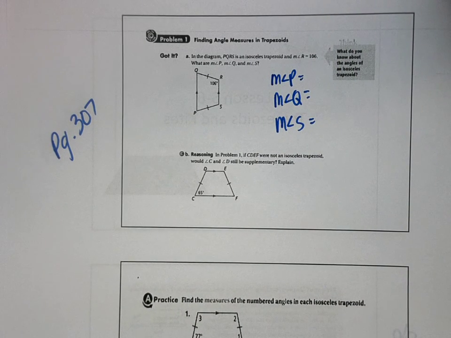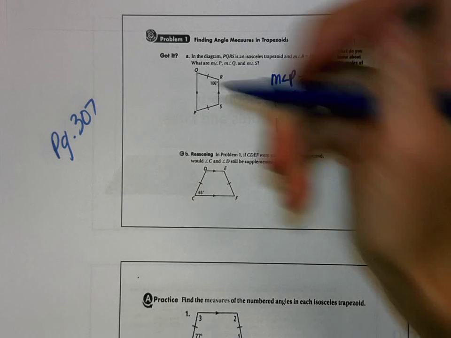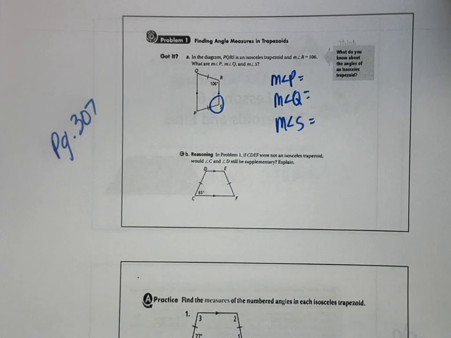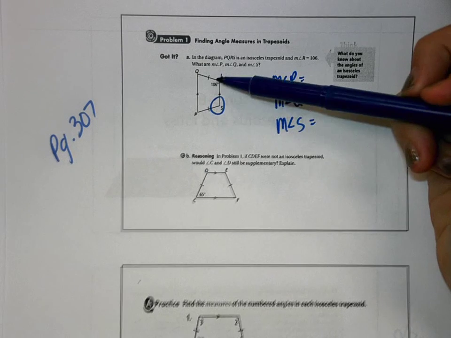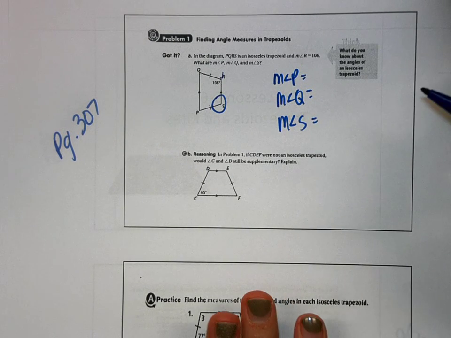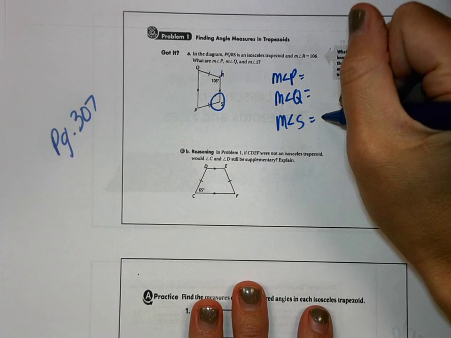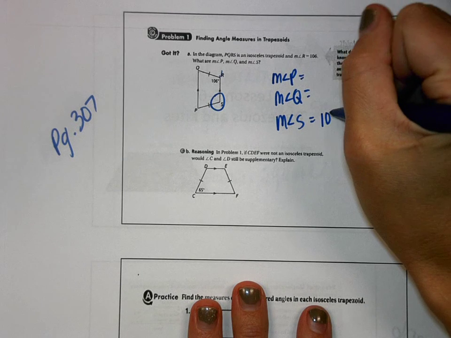Well, based on our definition for an isosceles trapezoid, one of those should be very easy to find, and that should be angle S. Because if it's an isosceles trapezoid, then the base angles, and this would be one base, are congruent. And so that means that angle S here is 106 degrees.